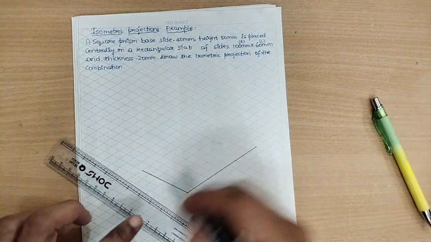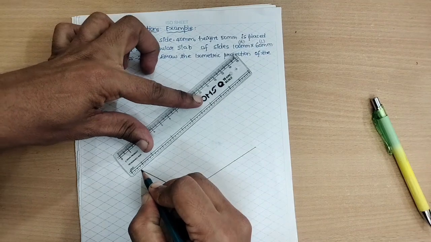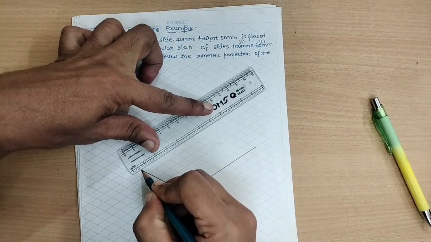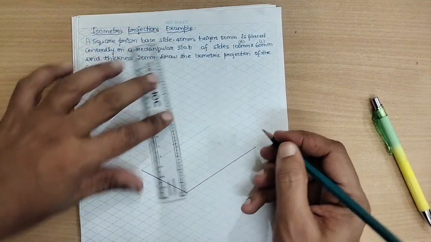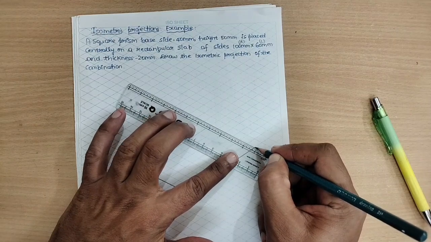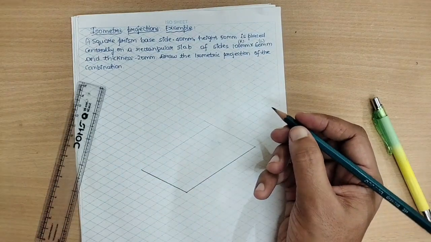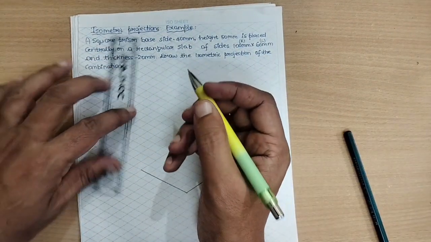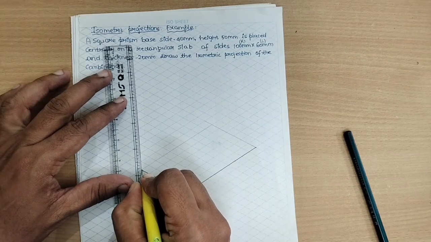Draw one more line. Let us finish the rectangle. In a rectangle, opposite sides are equal, right? So from this point, draw one more 100 mm, and from this point, draw one more line to a distance of 60 mm. Now, what is the height? 20 mm. Give a rise of 20 mm.